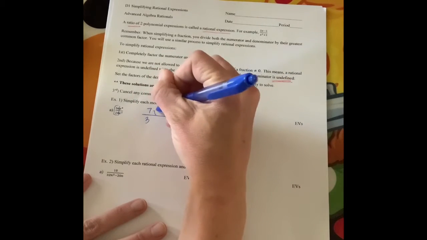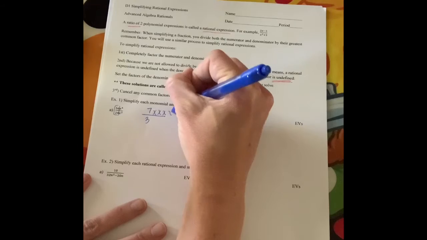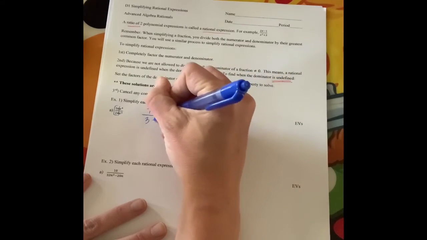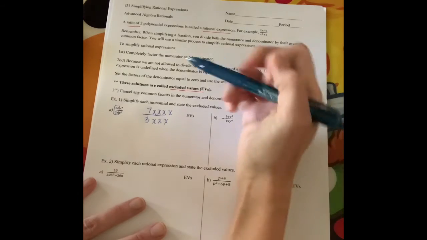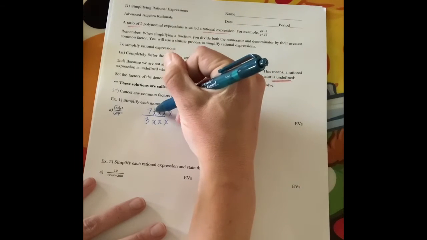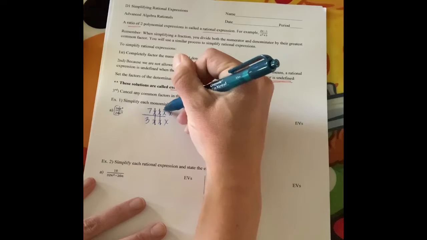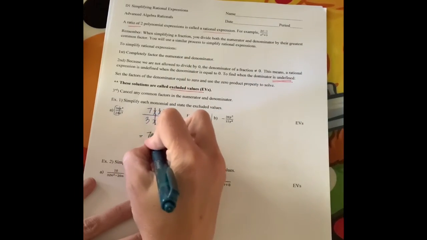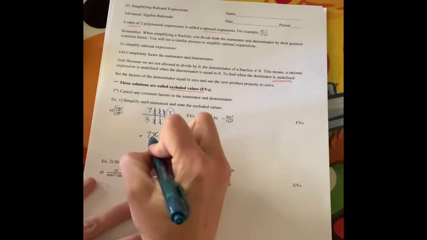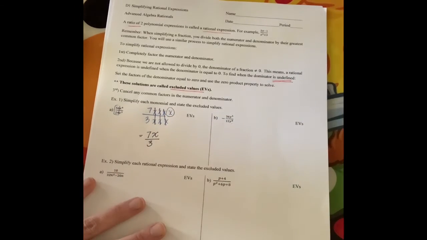Now x to the 4th is just 4 x's on top, and x to the 3rd is just 3 x's on bottom. So for every x on top, it cancels with 1 on bottom. That leaves 1 x left over on top. So your simplified version of this expression is 7x divided by 3.